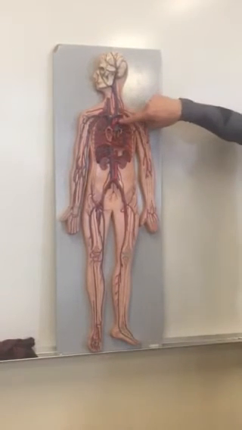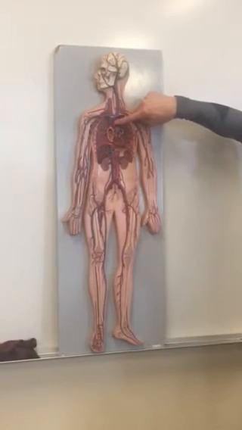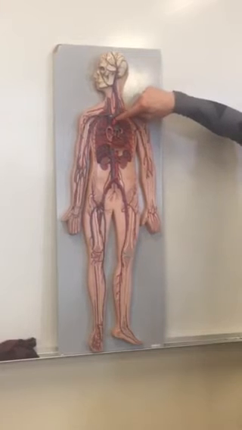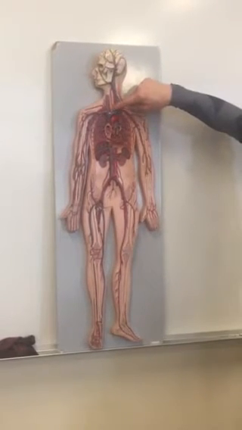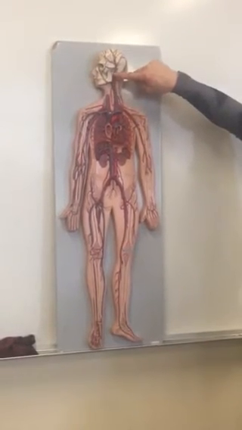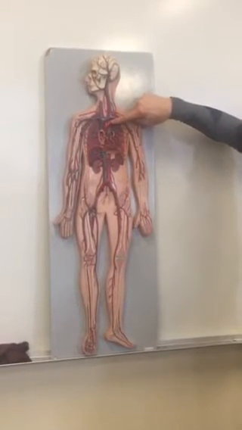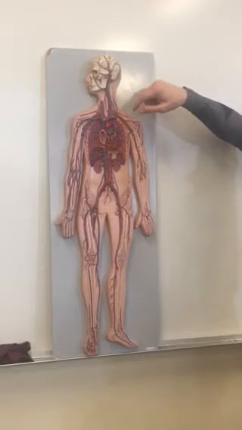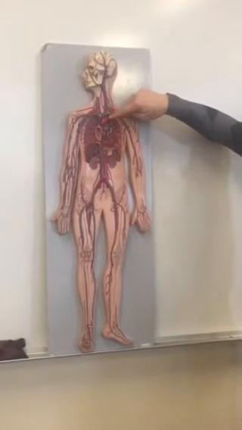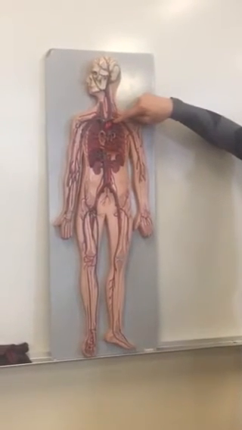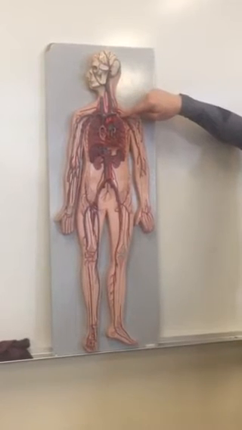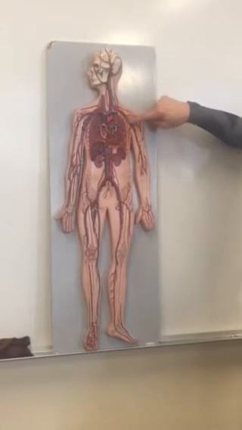All right, so we were going up through the ascending aorta. The middle branch is going to be the left common carotid, going up into the brain. And then we have the left subclavian. Sub means under, clavian means clavicle. So under the clavicle, and it's pretty much the same thing here. We're going to go axillary and brachial.